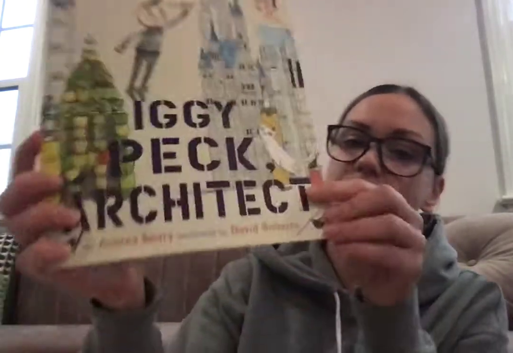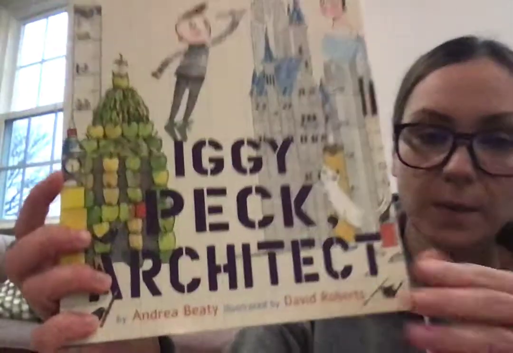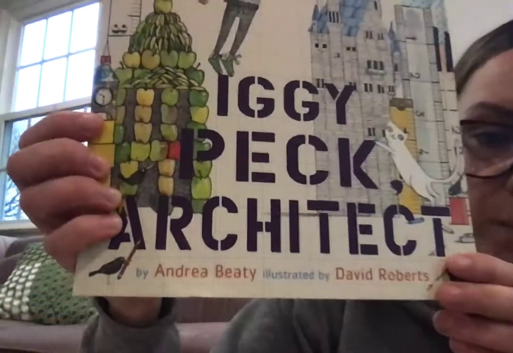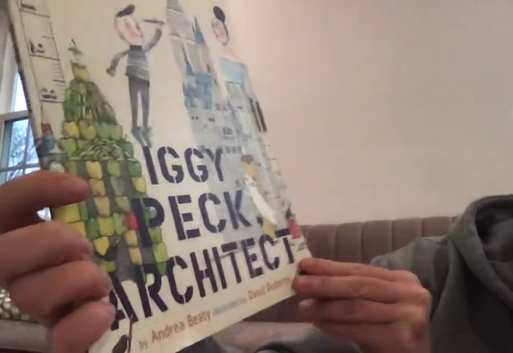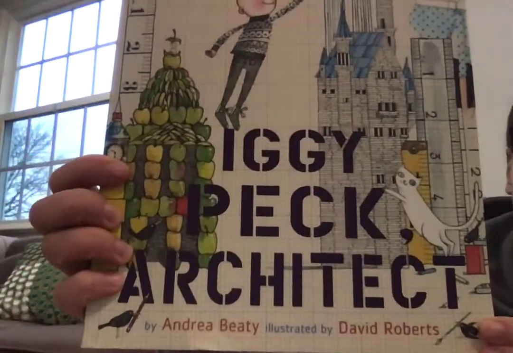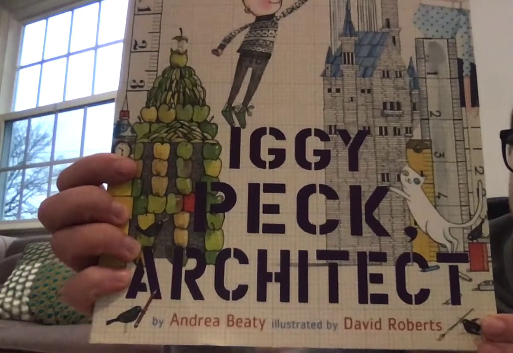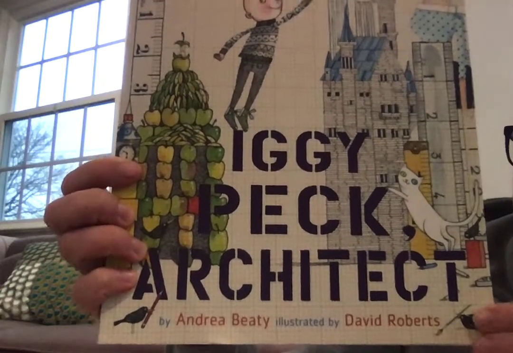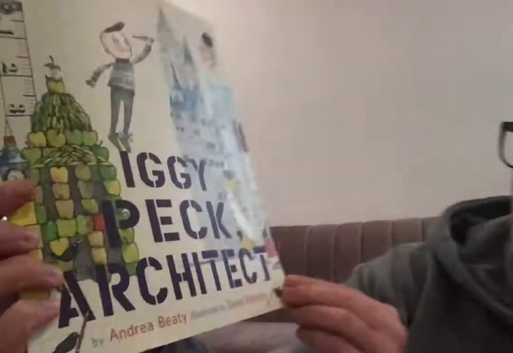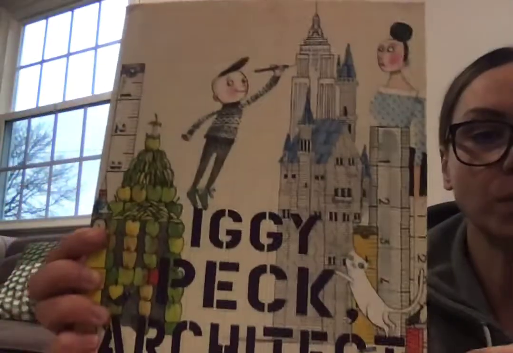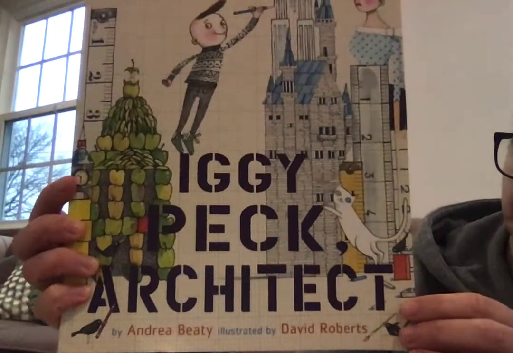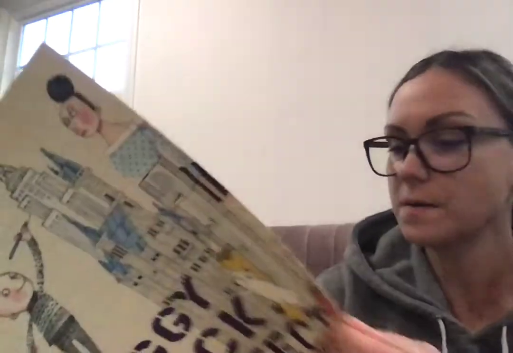elements of a story. So this book, Iggy Peck, Architect, is written by Andrea Beaty and illustrated by David Roberts. So we know that the author is the person who writes the story, and the illustrator is the person who creates the images. Let's begin.